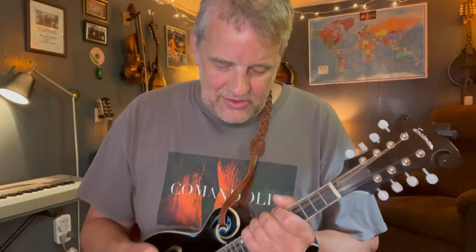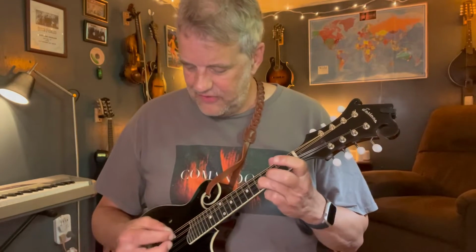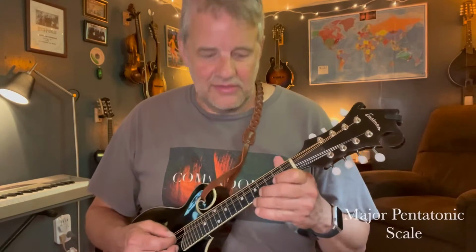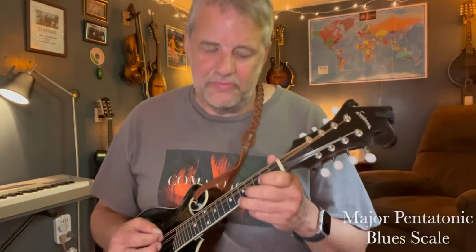Let's just jump right in here and look. Here's what we're going to look at today. We're going to go from here to here in 7 different ways. We're going to look at the major scale. Look at the major pentatonic scale. We're going to look at the major blues pentatonic scale.